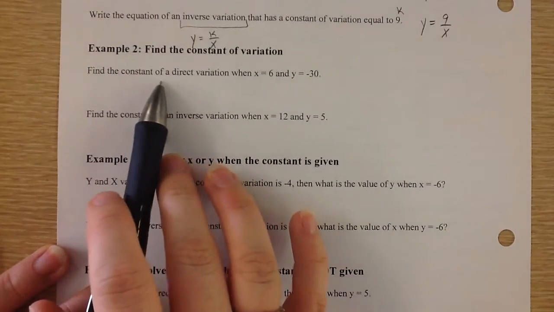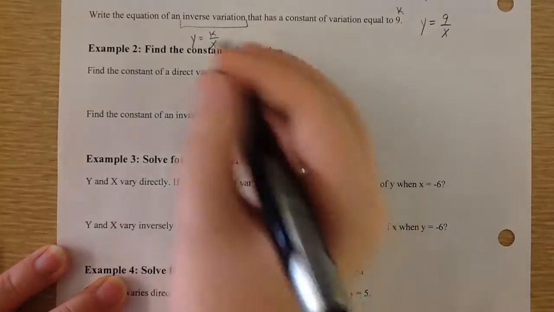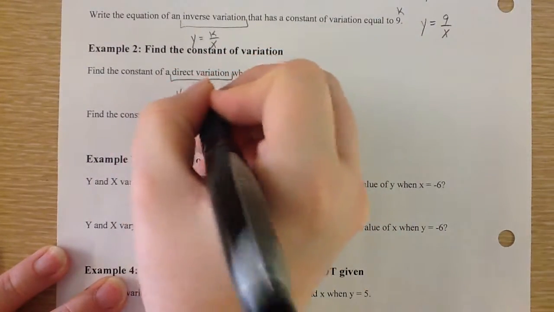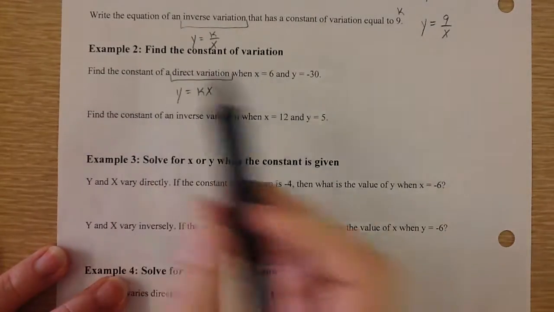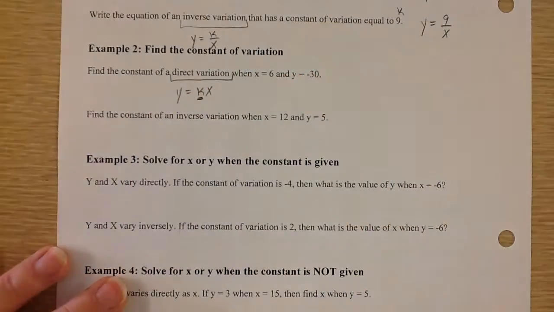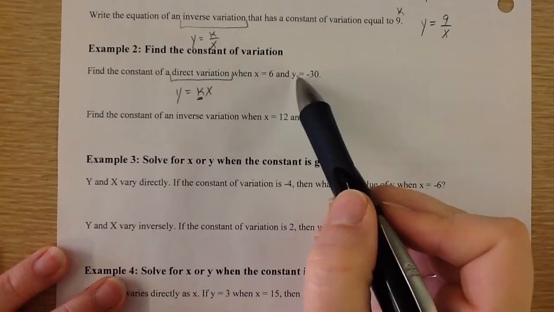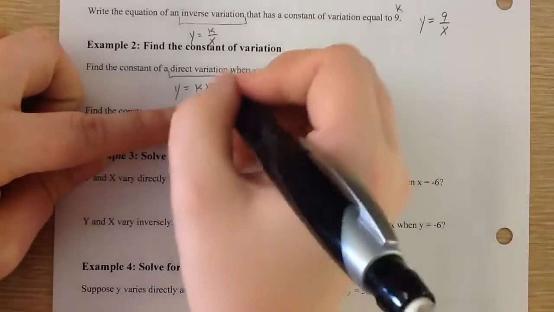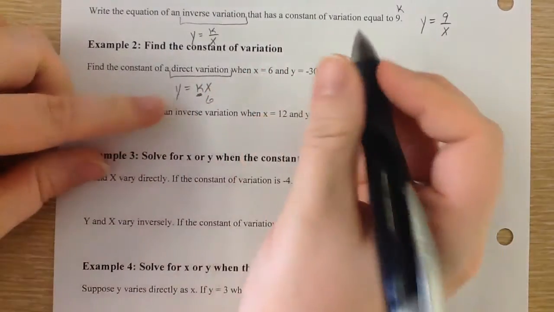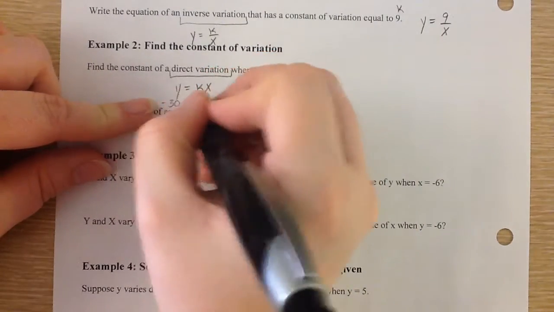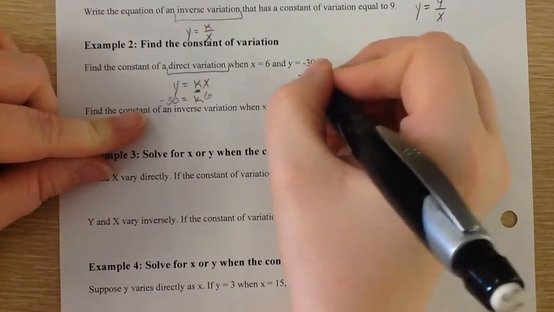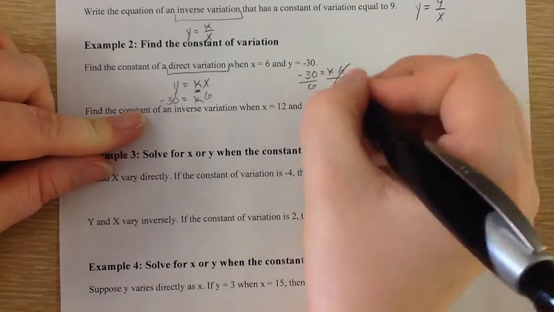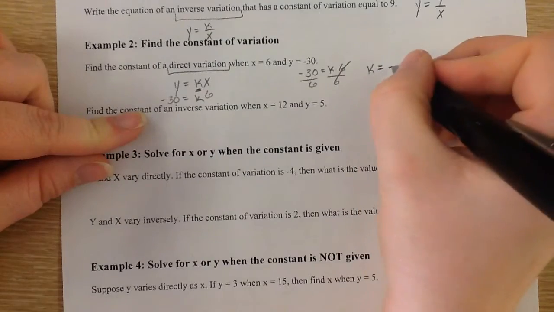Find the constant of a direct variation. So it's direct variation. So I know it's going to be y equals kx. I'm trying to find the constant. I'm trying to find k when x is 6 and y is negative 30. Well, I can just plug it in. X is 6, y is negative 30. So I have negative 30 equals k times 6. Divide both sides by the 6. My k then is a negative 5.